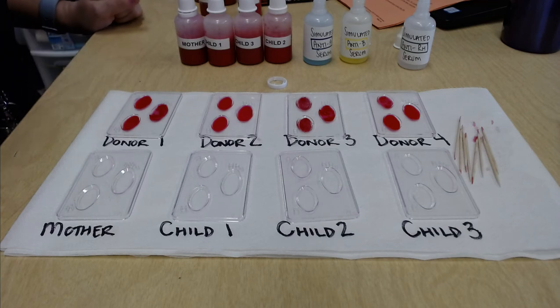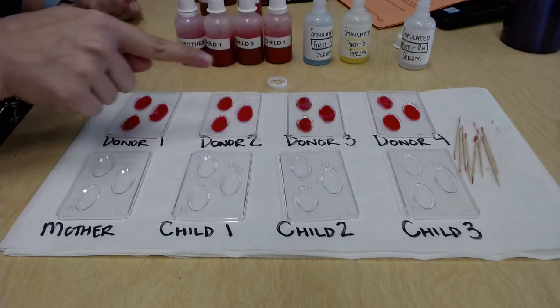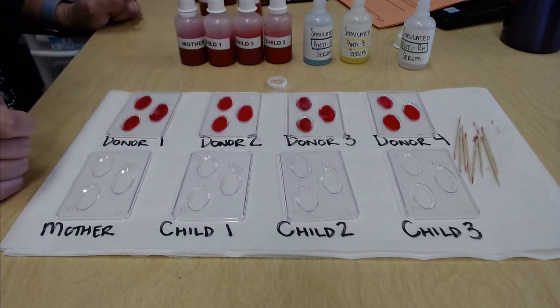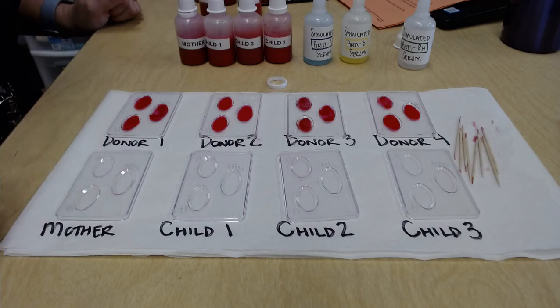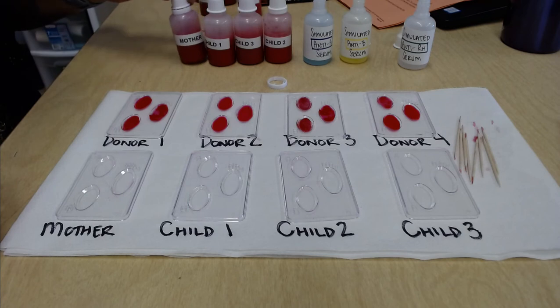Oh, look at that. I just realized that we didn't have to do RH for the donor 1, 2, 3, and 4. All right, so there is no spot in the Ward's lab to do the RH for part 1. My apologies. So we are just now only doing RH for the mother and 3 children.